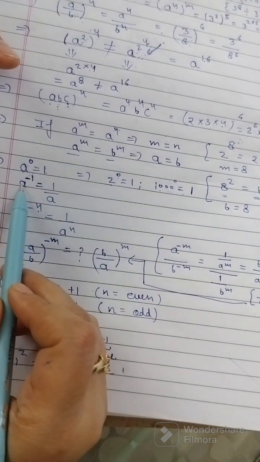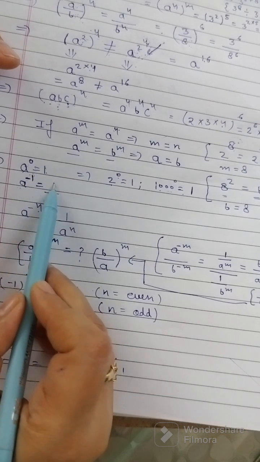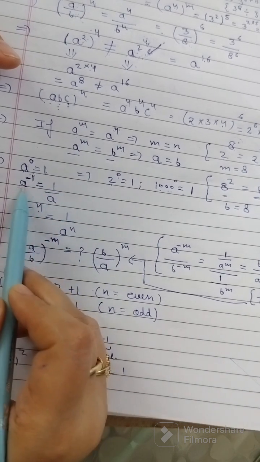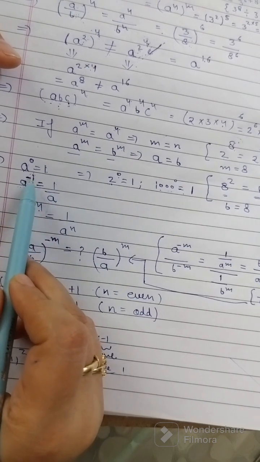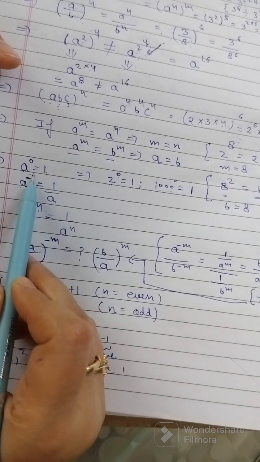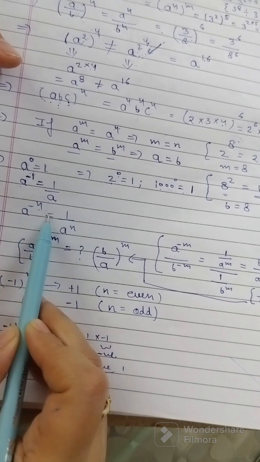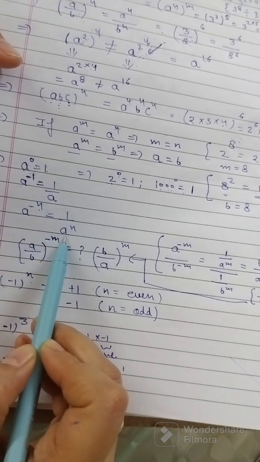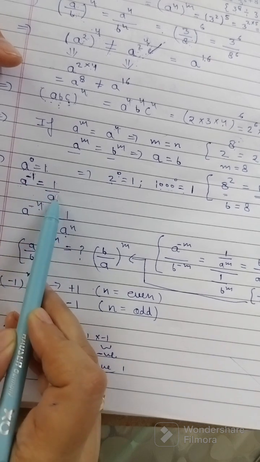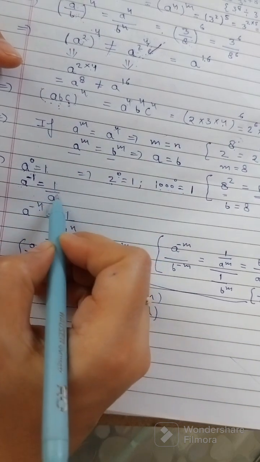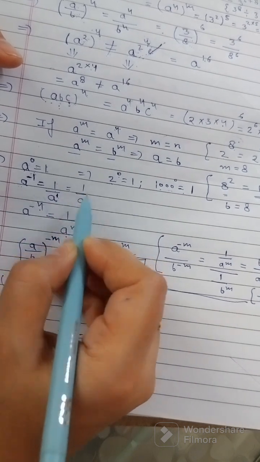Now, if we find the inverse of any number a, it would be 1 upon a. But this concept applies even when the power is other than 1. If it is a raised to power minus n, then it will get reversed in the same manner and become 1 upon a raised to power n. Like a raised to power 1 becomes 1 upon a raised to power 1, which is again 1 upon a.